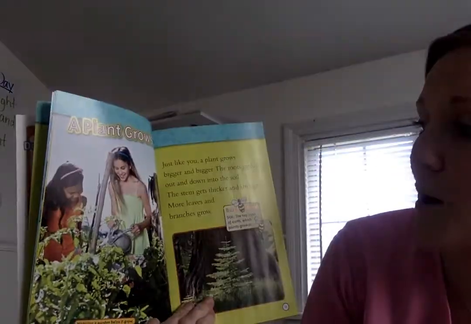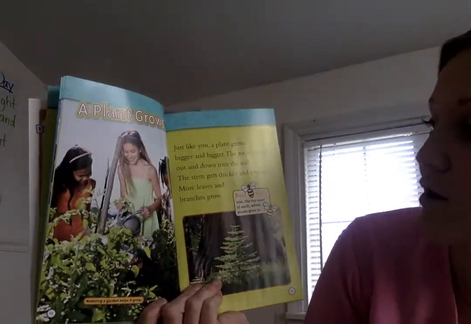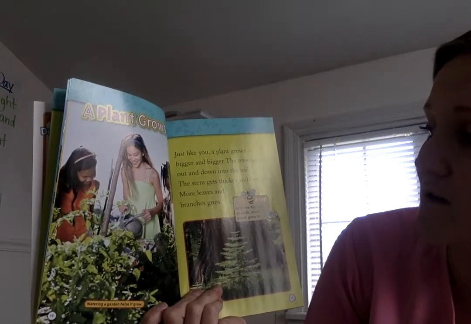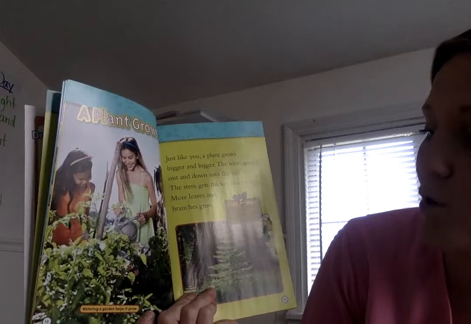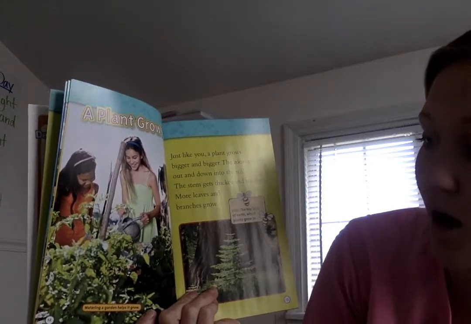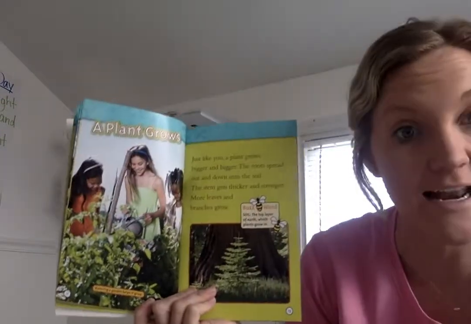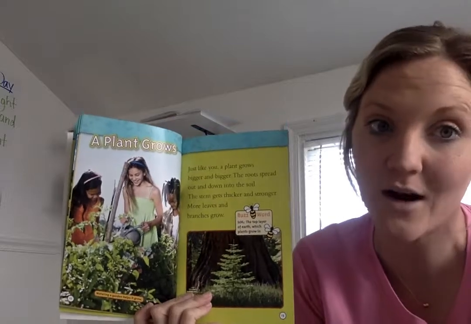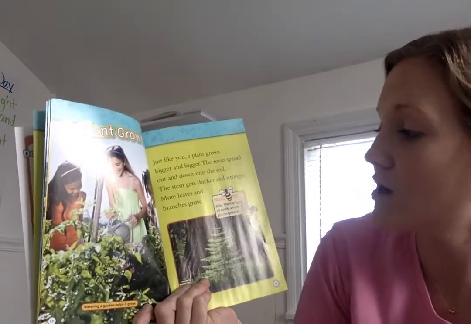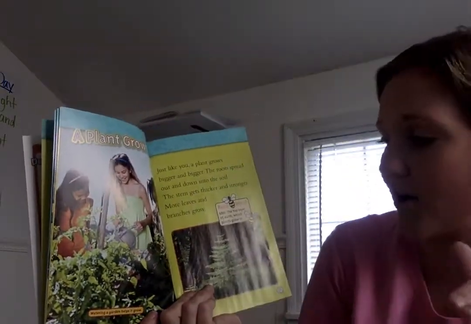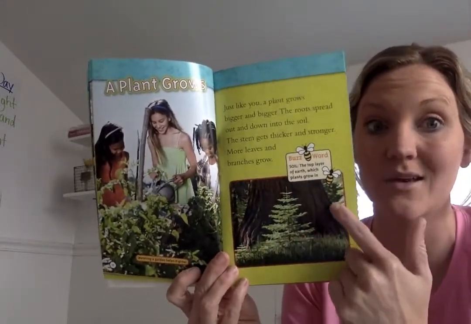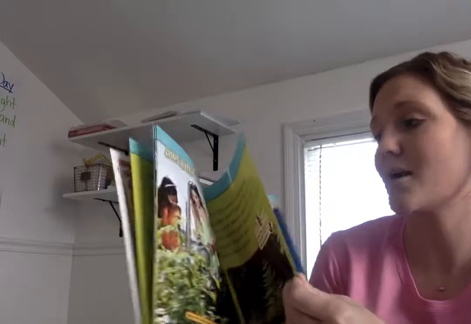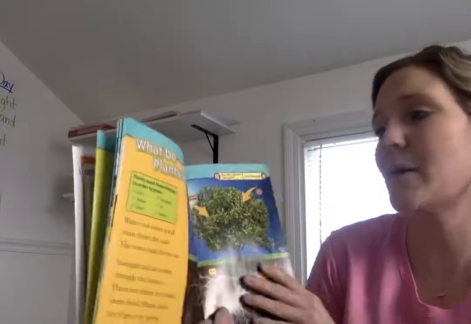Just like you, a plant grows bigger and bigger. The roots spread out and down into the soil. The stem gets thicker and stronger. More leaves and branches grow. So watering a garden helps it grow. So if you have a plant and you want it to grow, you gotta water it. Soil is the top layer of earth which plants grow in. So this little tree is gonna someday be as big as that. Just takes time. All right, and then our last page that we're gonna read today.